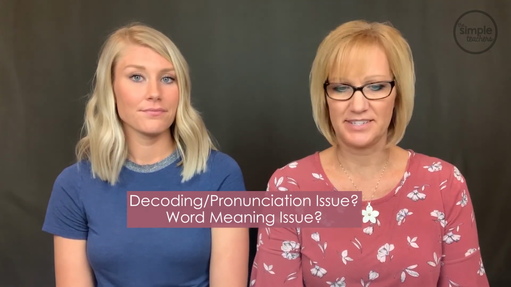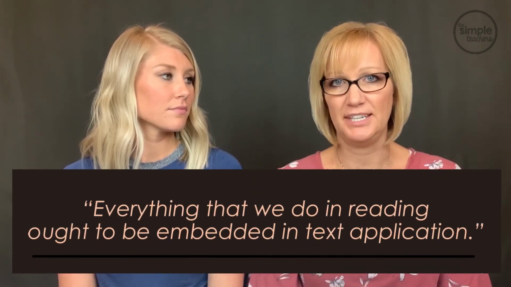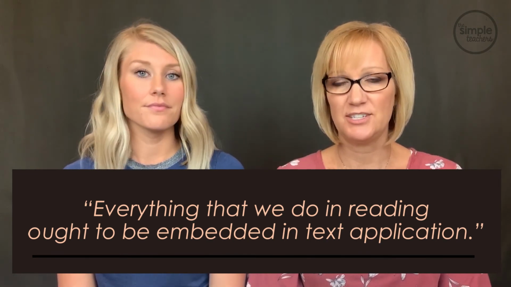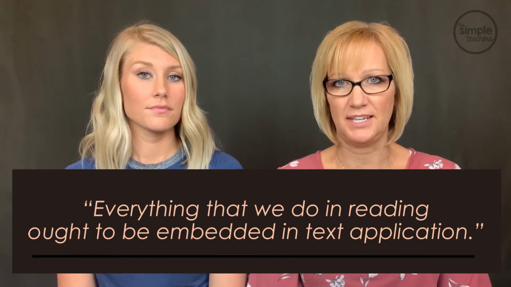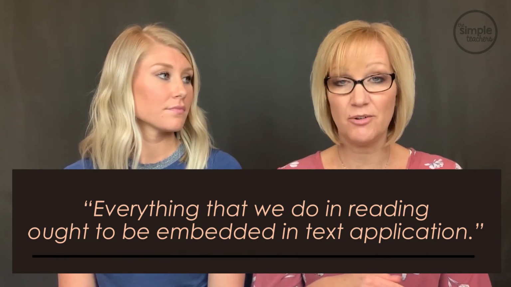Good point. Excellent. So the last thing I want to say is another really important thing to remember is everything that we do in reading ought to be embedded in text application. That's your best, most important thing. So whether we're teaching decoding or fluency or comprehension or vocabulary, we should embed all of those things in text application. So they're reading text. Awesome. Great reminders of why we teach reading and those two huge focuses, word reading and comprehension.